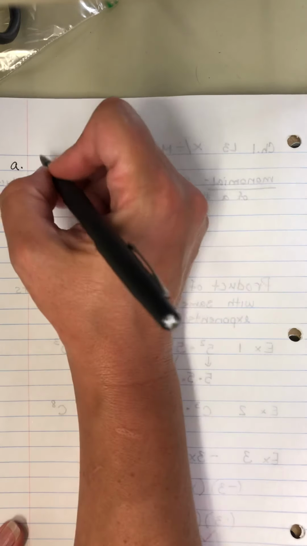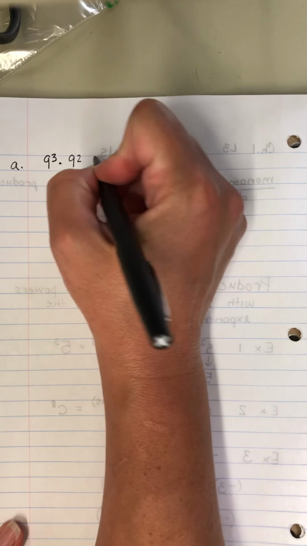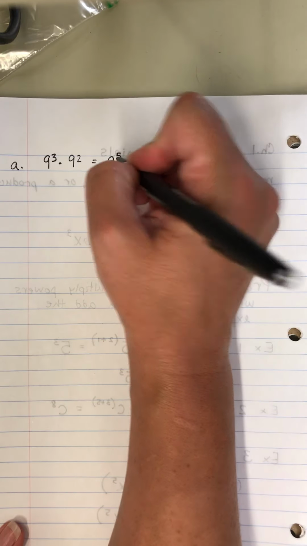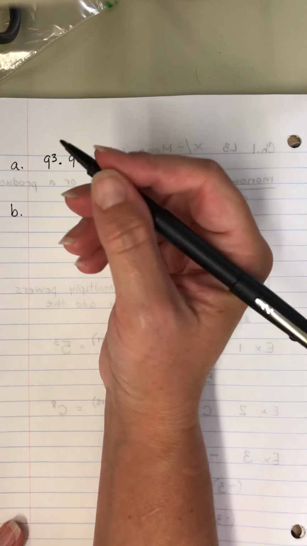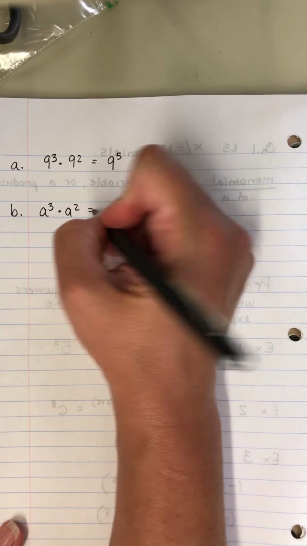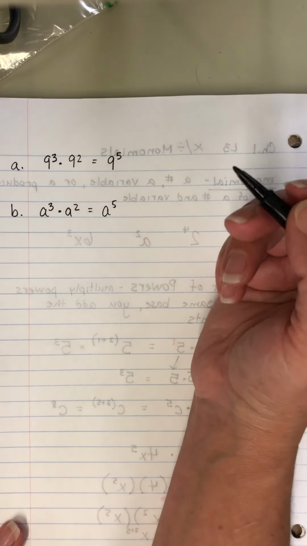A, 9 to the 3rd times 9 squared. You should have 9 to the 5th. B, a to the 3rd times a squared. You should have a to the 5th.